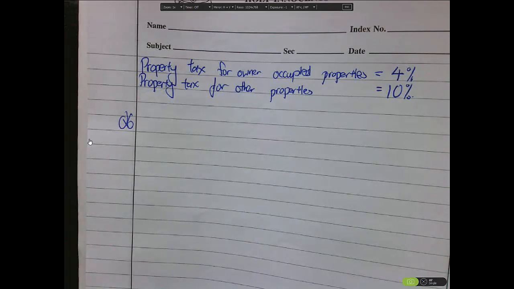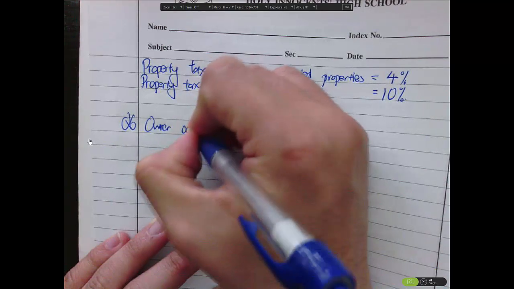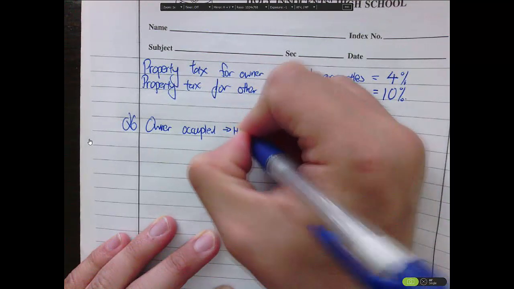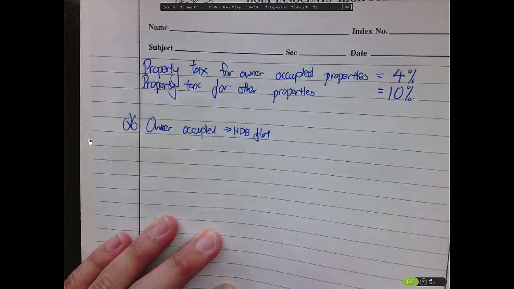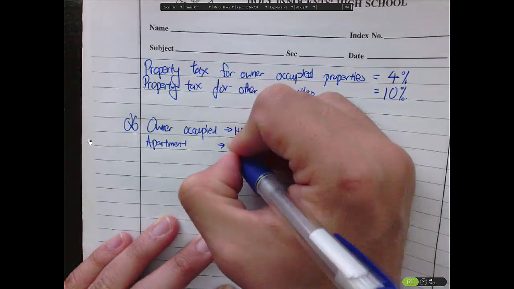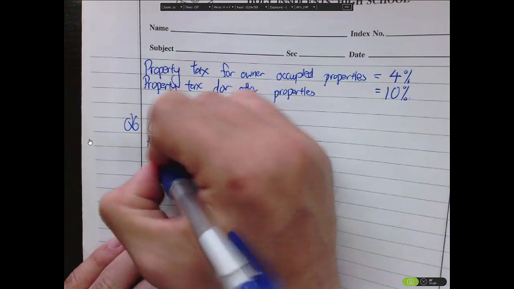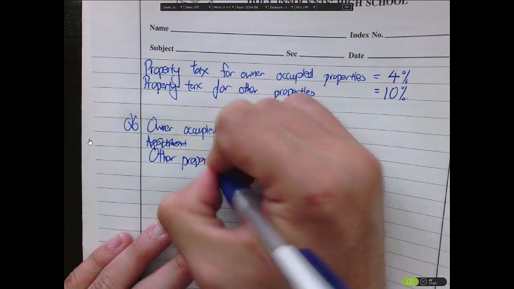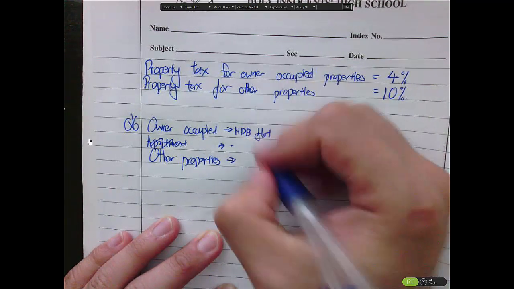Question 6 says this: Ahmad lives in his own HDB flat in 2005. The estimated rental value of his flat was $1,500 per month. He also owned an apartment which was leased at $2,700 per month. Calculate the property tax he had to pay in 2006. So basically, the owner occupied property in this case is the HDB flat, while the apartment is counted as other properties.